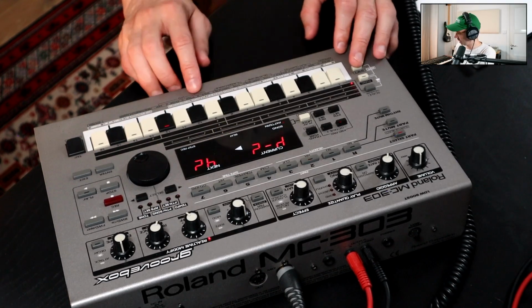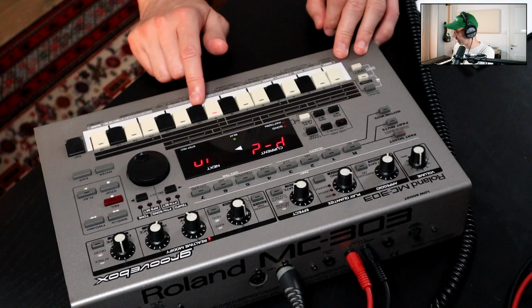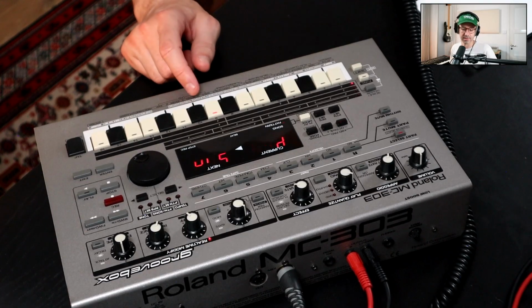And let's also change the wave of the LFO to see what kind of effect that has.